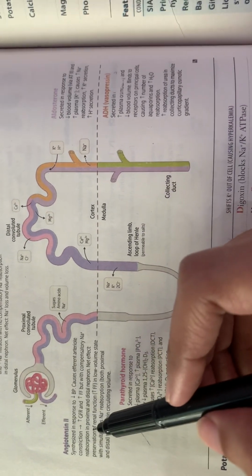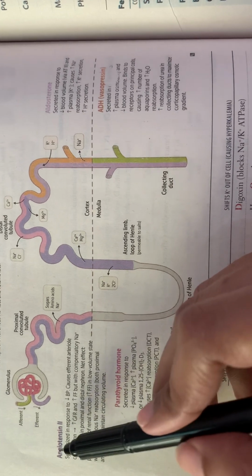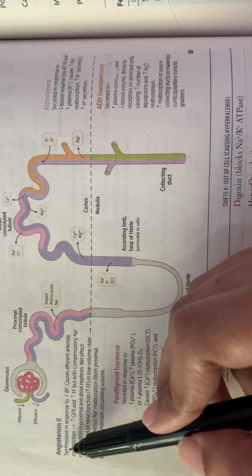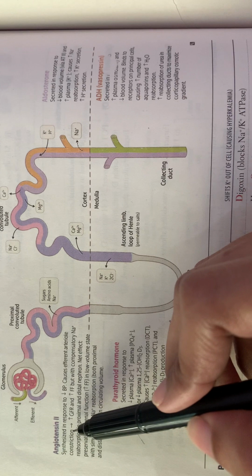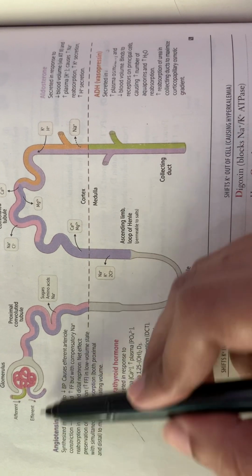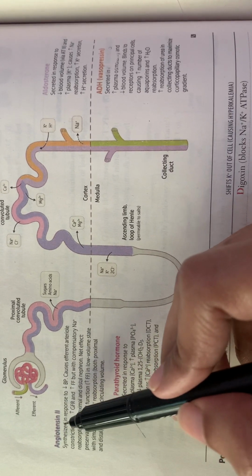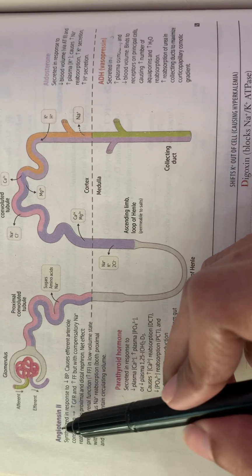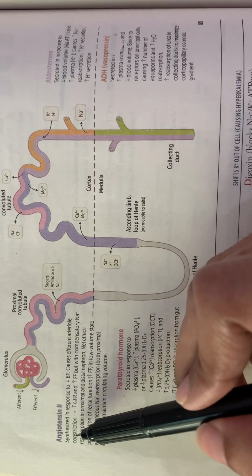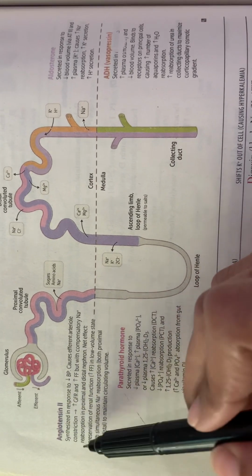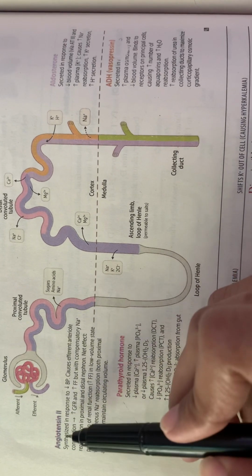Then comes angiotensin II, which is activated by the renin angiotensin aldosterone system, and the final product is angiotensin II, which is formed from angiotensin 1. Angiotensin II is the active form.